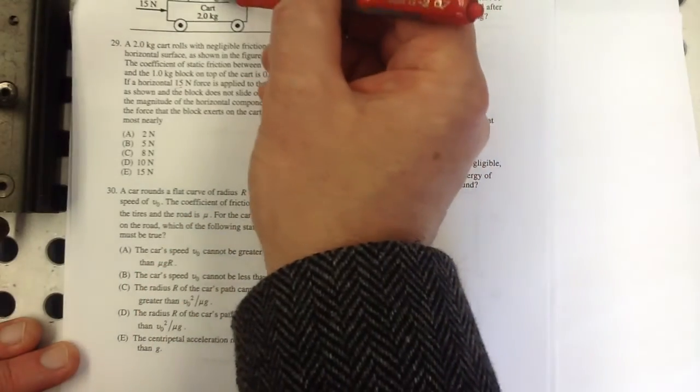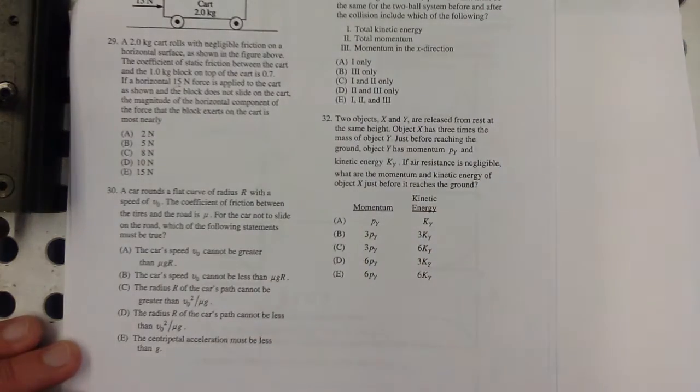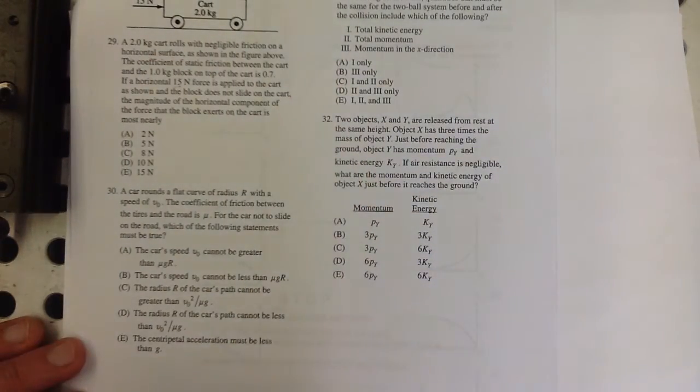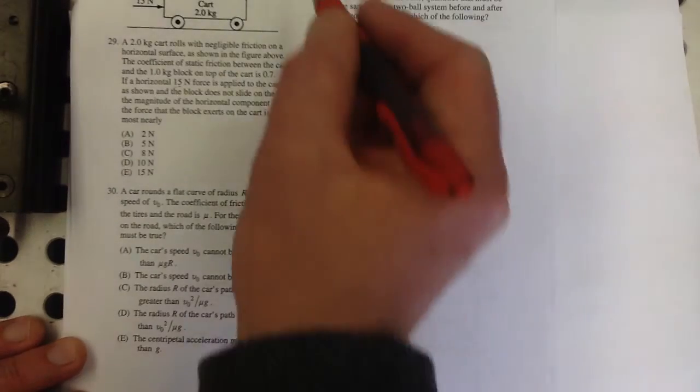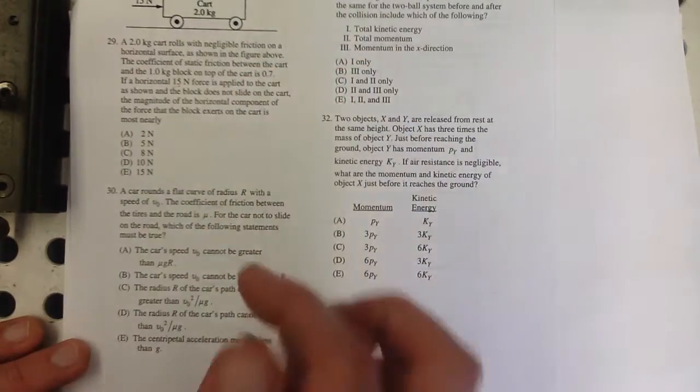So the force the block exerts on the cart is the same as the force the cart exerts on the block, and that is the frictional force. Right? The horizontal component, rather. Of course, there's a normal force, but the horizontal part, that is the frictional force. So this is a static friction problem, and that means we can have up to this much friction. So let's see what's going on here.